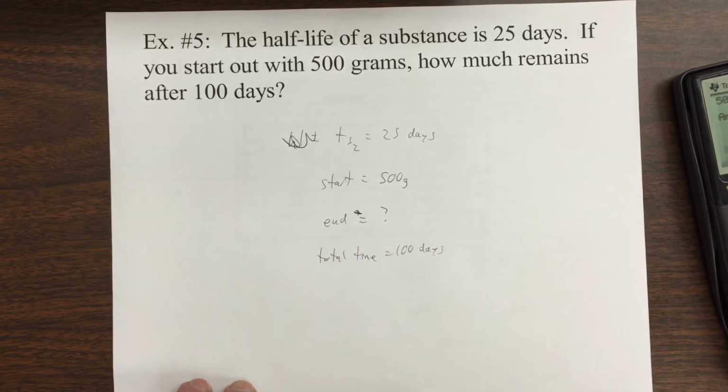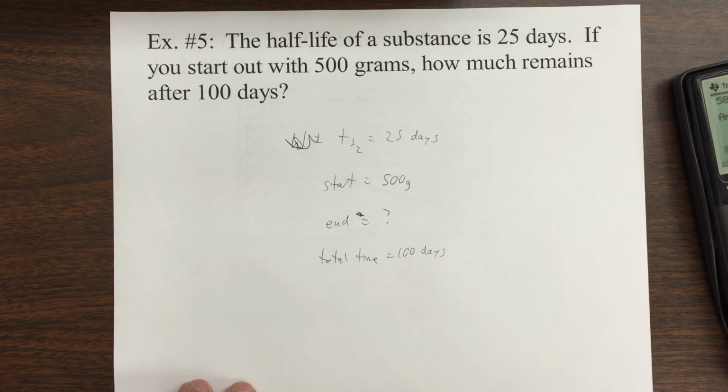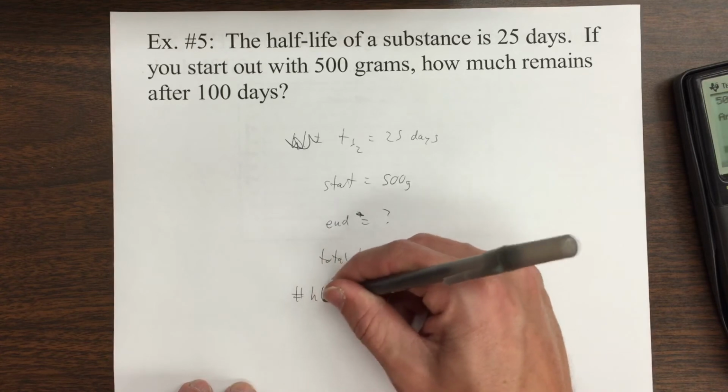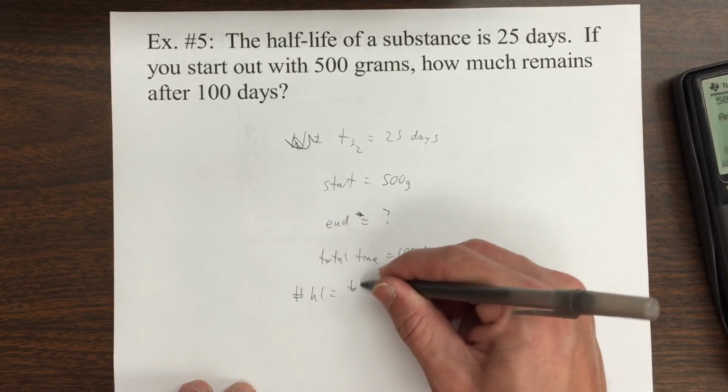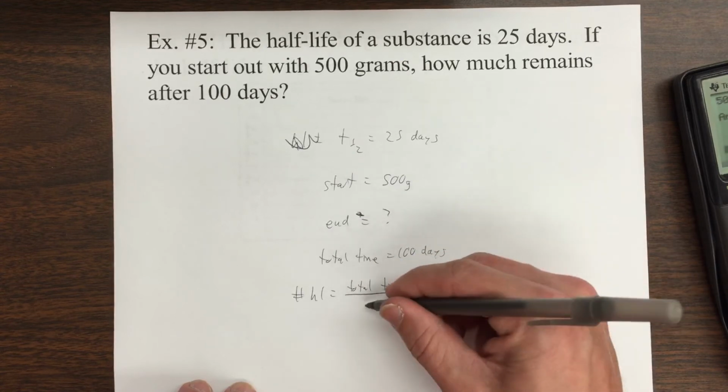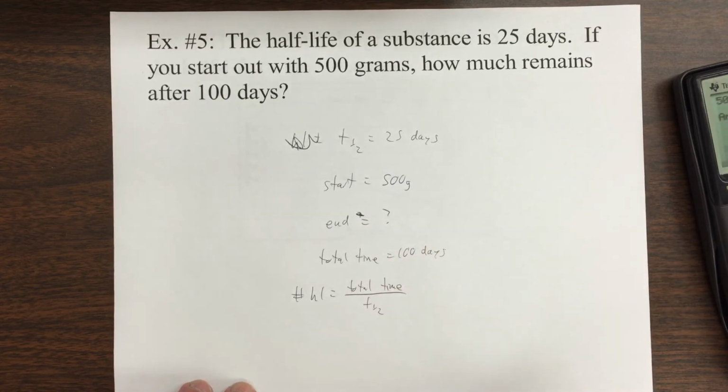So this is slightly different, but remember from our first slide, I wrote that the number of half-lives equals our total time divided by the length of one half-life.